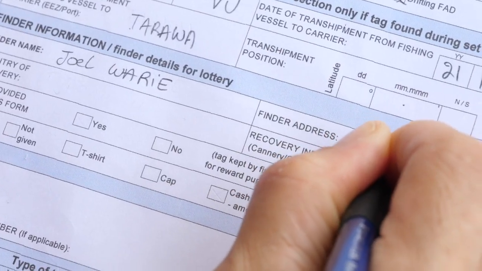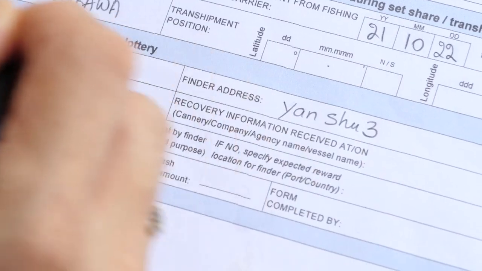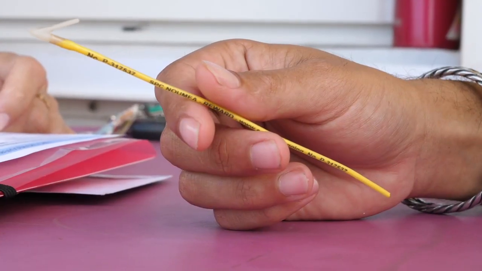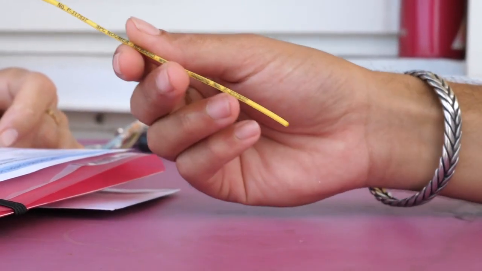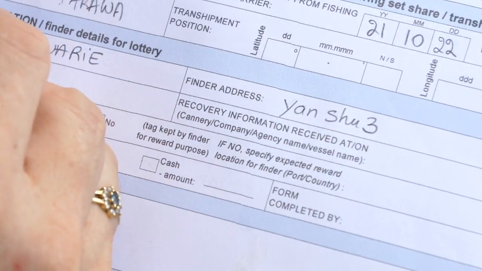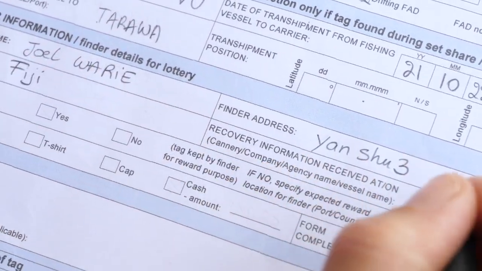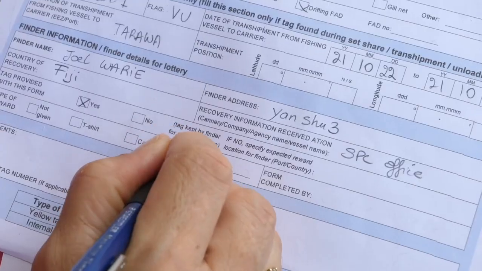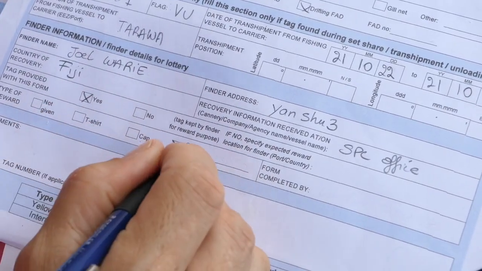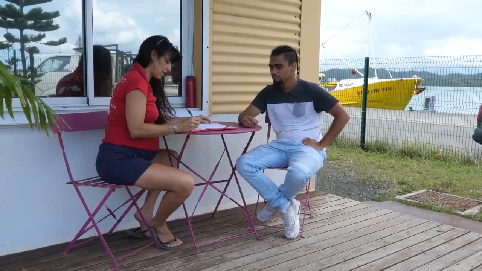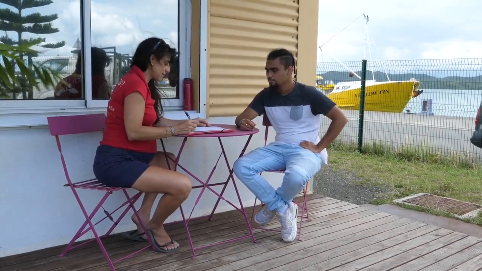The field finder address. Note the complete address of the finder. This is important so we can get in contact with the tag finders in order to pay tag return rewards, and in the case of tag lotteries or raffle, contact winners. If the finder has no address, note down the company's address. The field country of recovery. Recovery information received at, tag provided with this form, type of reward. These fields are to be completed by the tag recovery officers or the observers that will compile or verify the information provided by the tag finder.